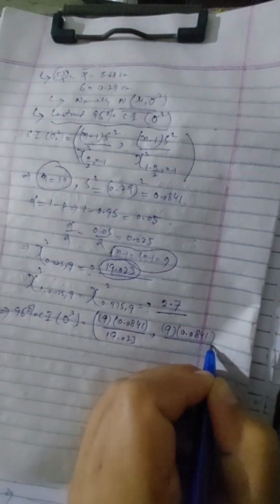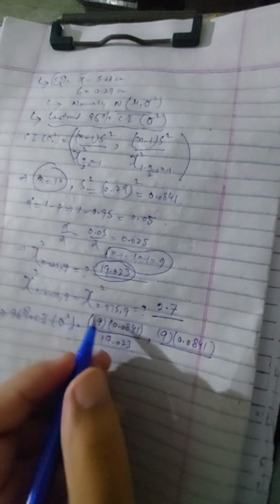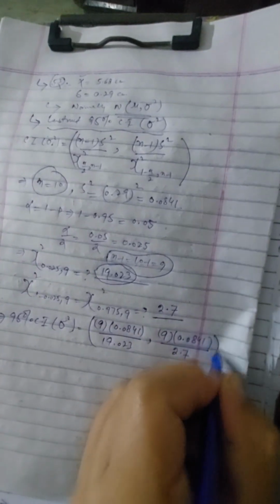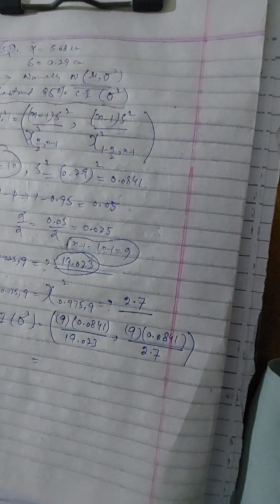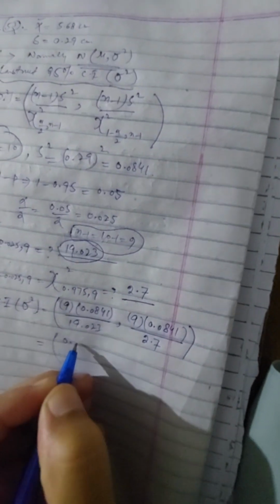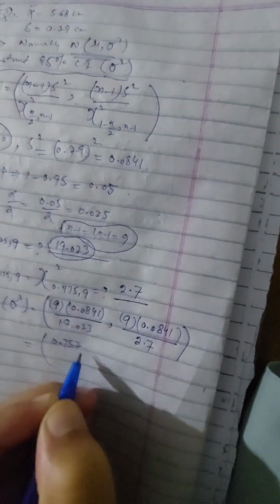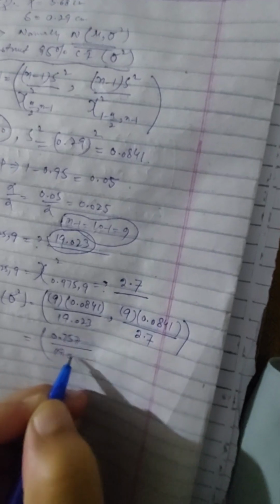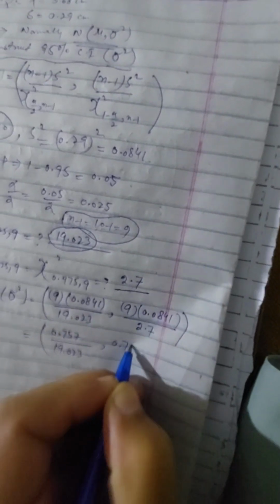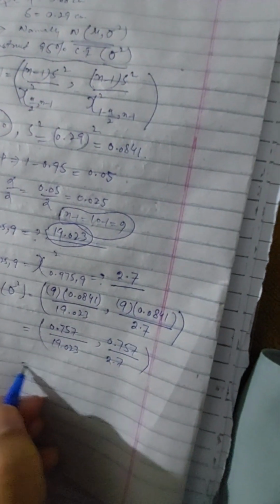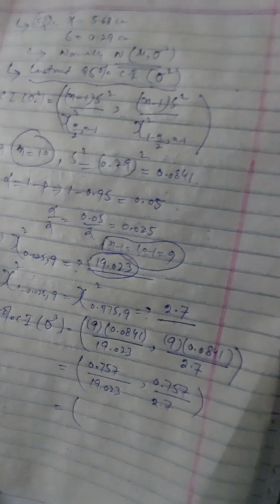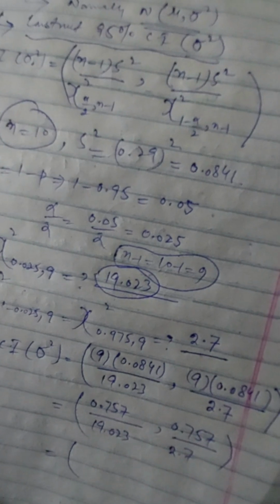Only the denominator, the chi-square value, will change. Here we put 2.7. Let's find the solution. The numerator value that we get is 0.757, which we divide by 19.023.